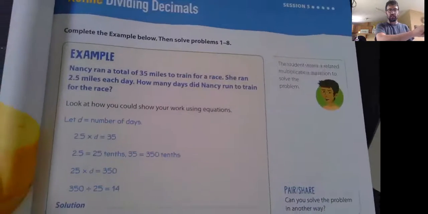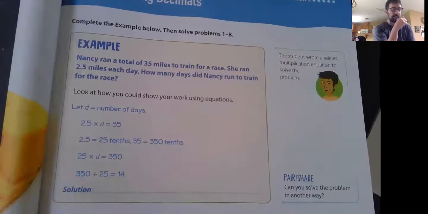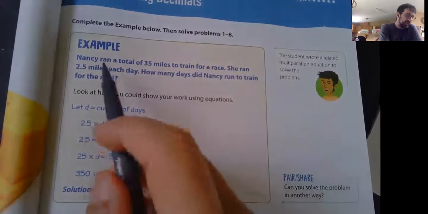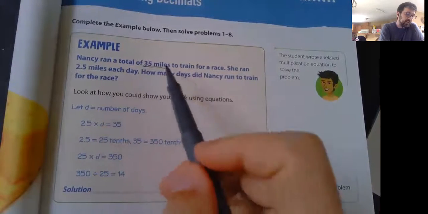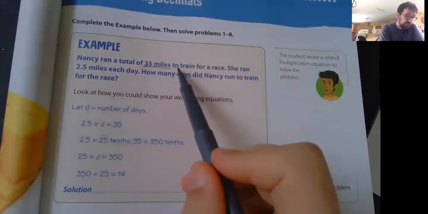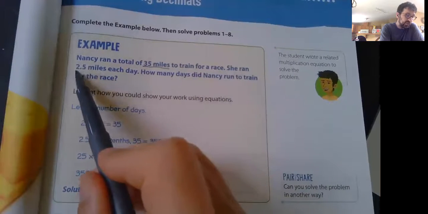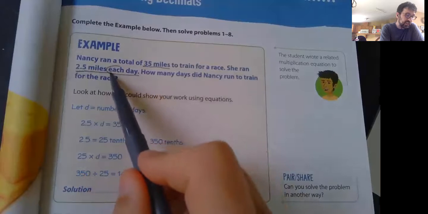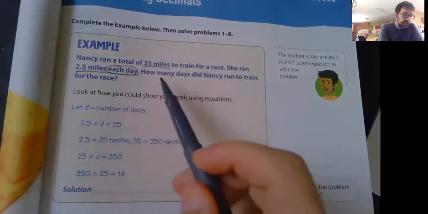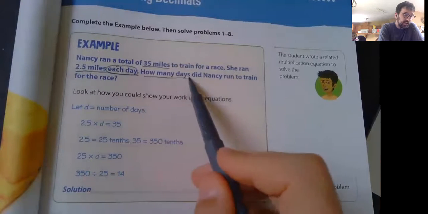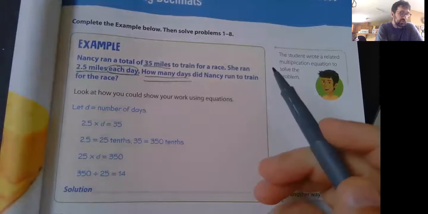Well, let's look at the example, okay? It says, Nancy ran a total of 35 miles to train for a race. So she's training for a race. Okay? She ran 2.5 miles each day. That's important. How many days did Nancy run to train for the race?